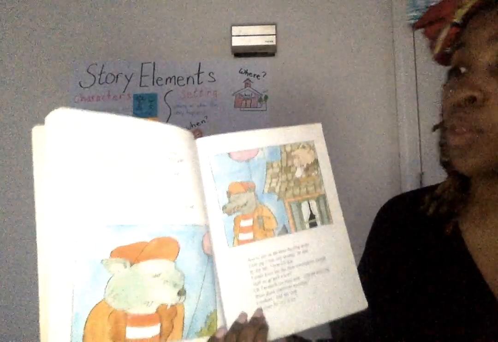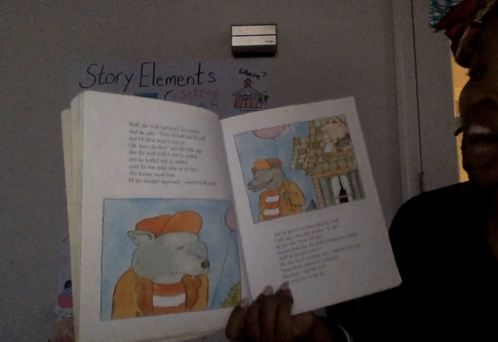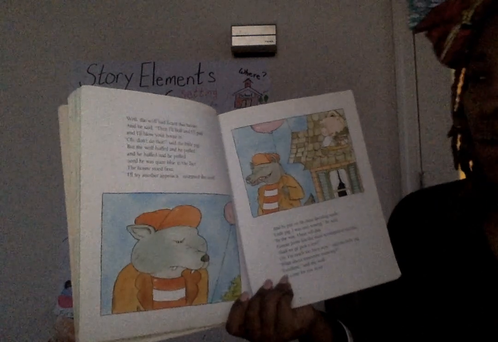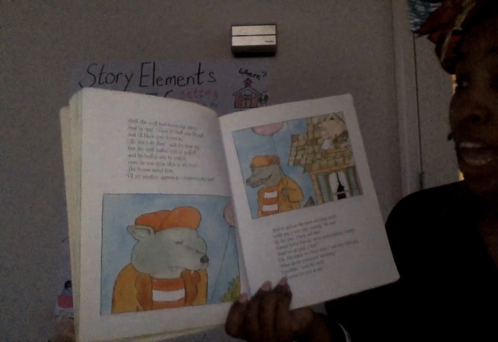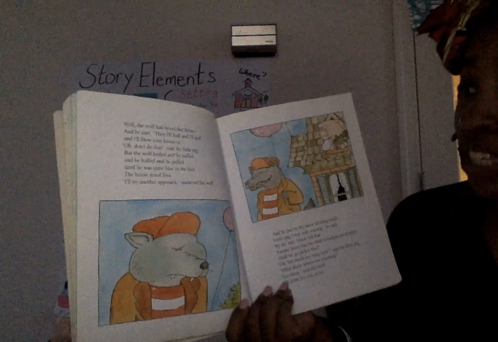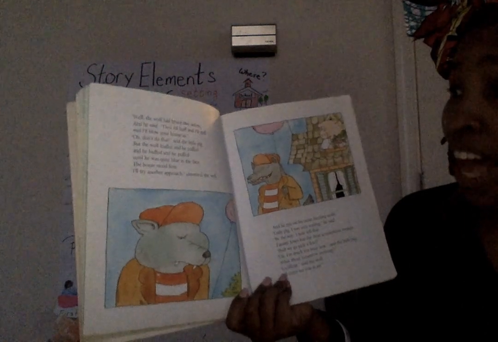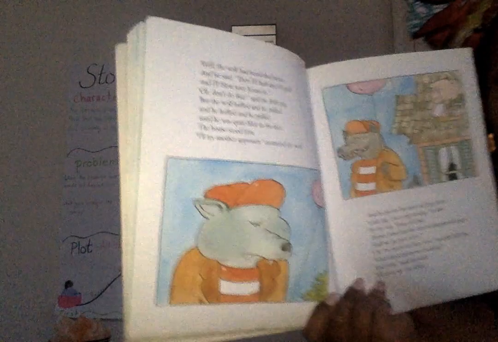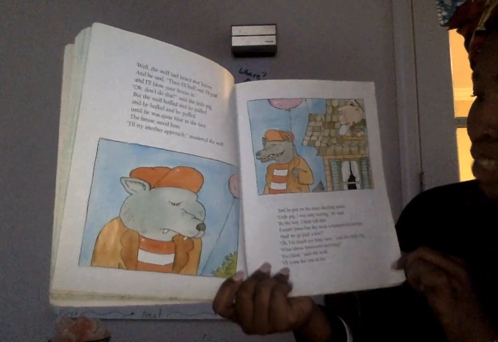Well, the wolf had heard that before, and he said, "Then I'll huff, and I'll puff, and I'll blow your house in." "Oh, don't do that," said the little pig. But the wolf huffed, and he puffed, and he huffed, and he puffed, until he was quite blue in the face. The house stood firm. "I'll try another approach," muttered the wolf. And he put on his most dazzling smile.